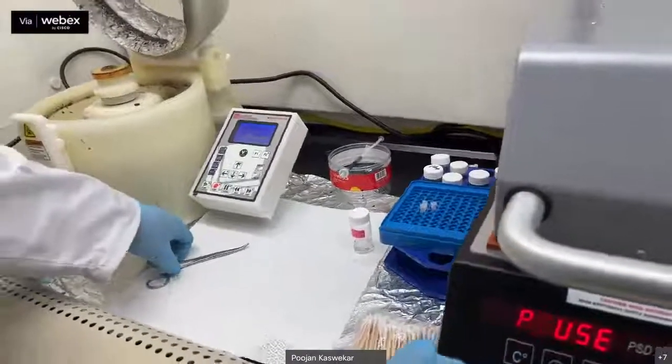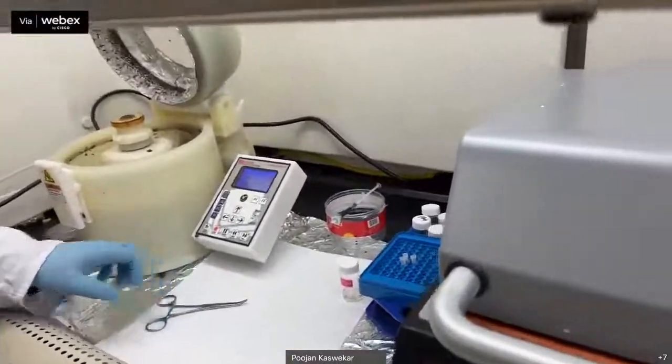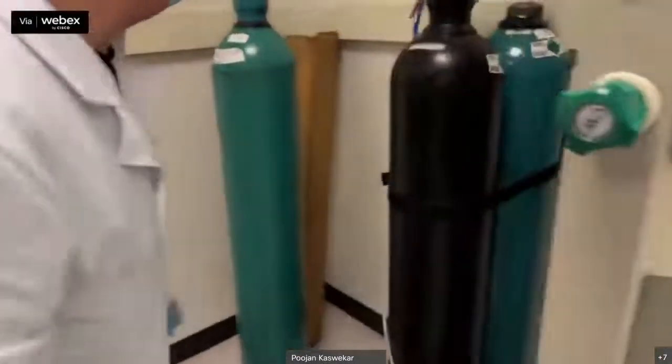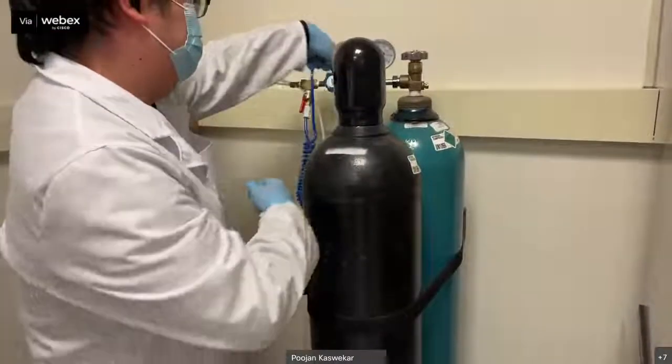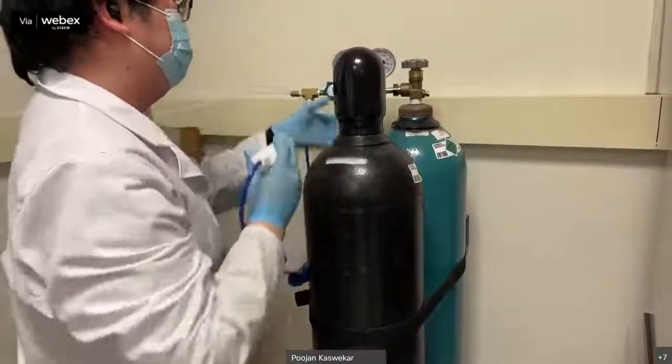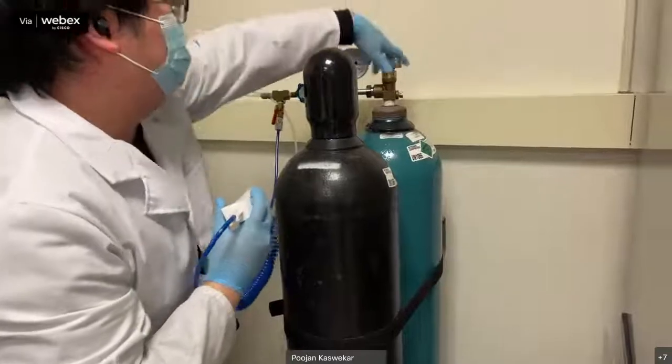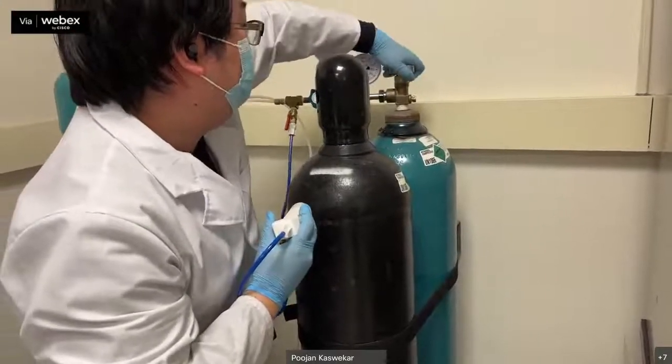And yeah, we need to turn on the gas again to clean the surface. So make sure you do it every time for the fabricating.